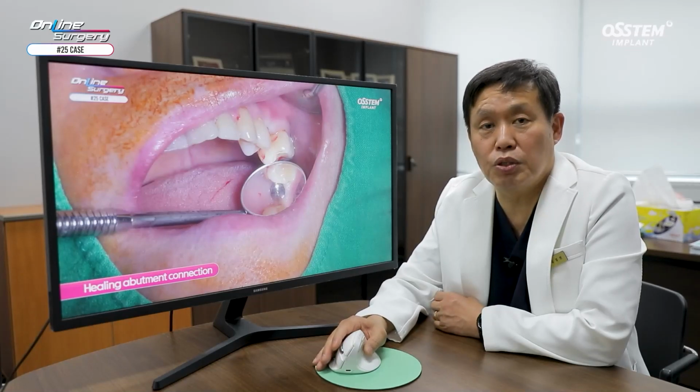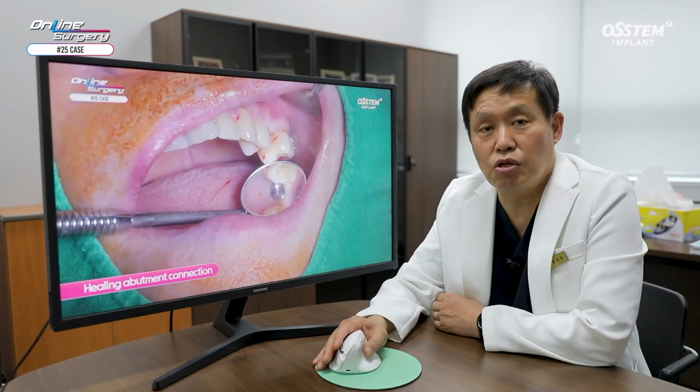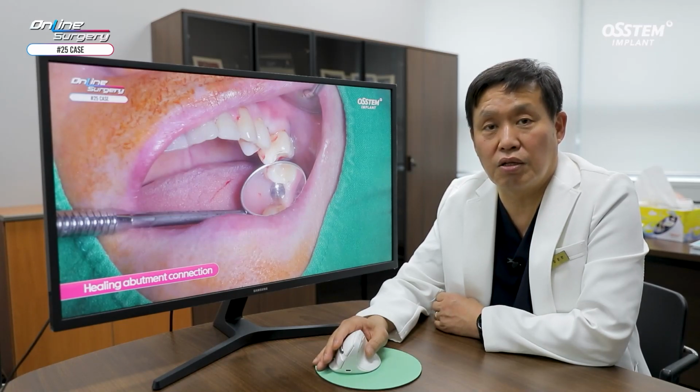Socket preservation using A Oss was done previously on the palatal side. If you look at the CT before surgery, there's a bit of resorption, but actually the implant has been placed deeply, so there were no major issues.